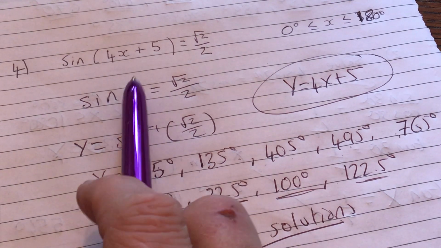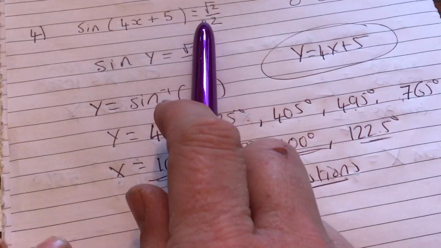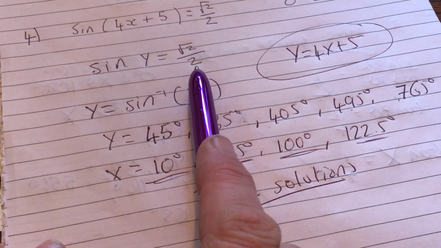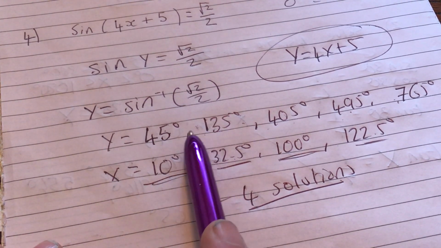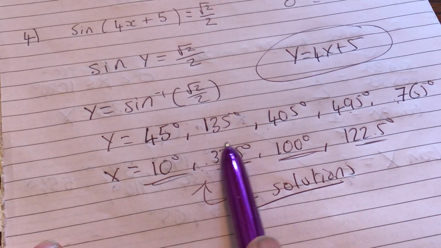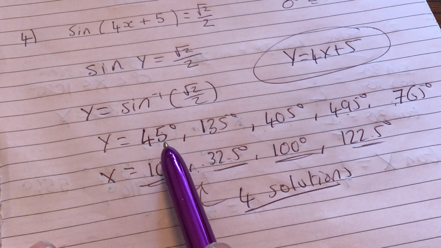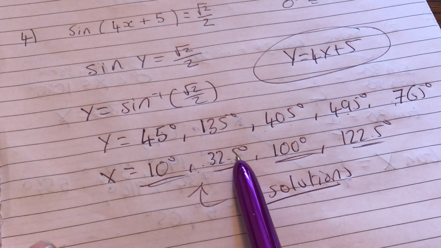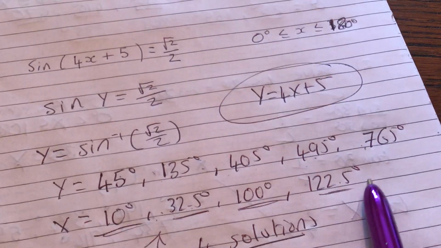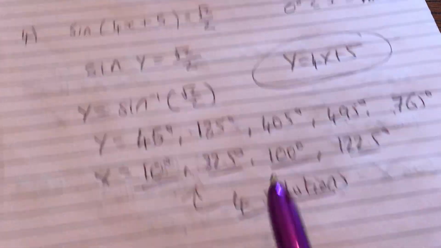So what I've just done here is I've found my multiple solutions in y. I've changed it to sine y equals root 2 over 2. I keep solving the equation, taking away 5, divide by 4, take away 5, divide by 4, until it gets too big, i.e. over 180.